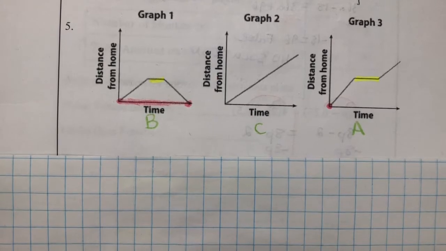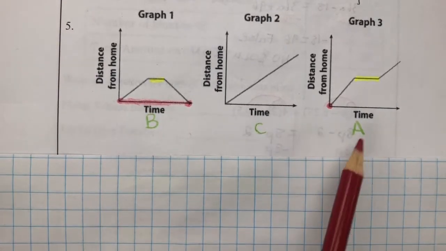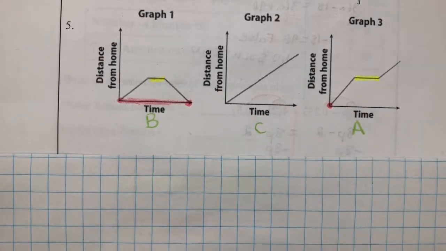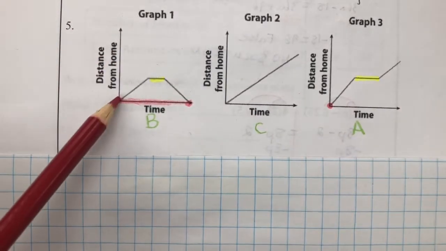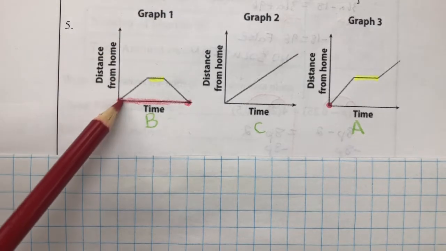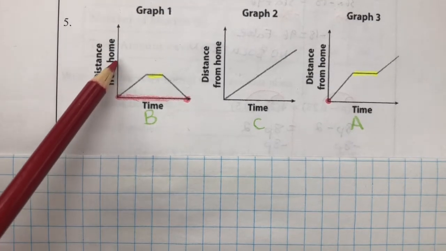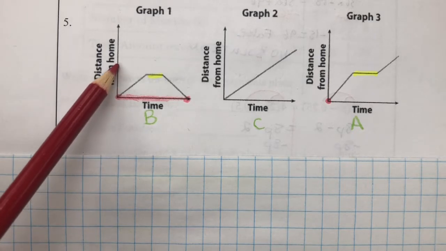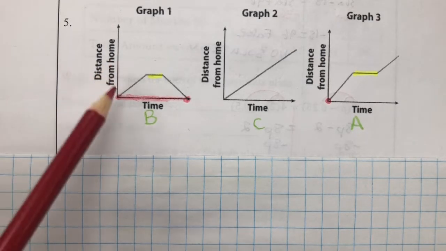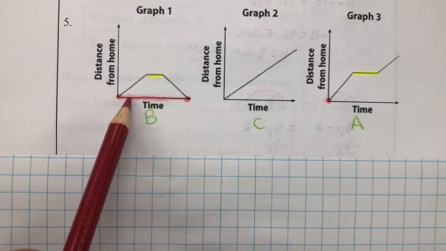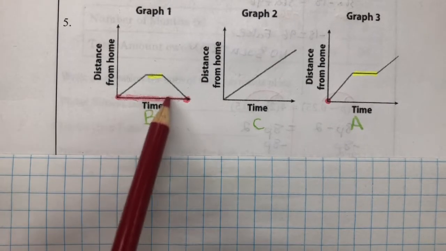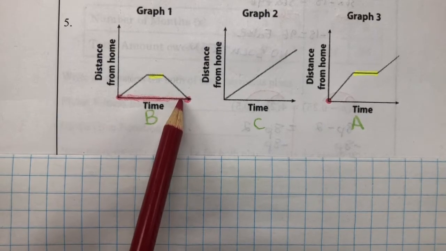For number 5, we have 3 graphs, and we have to determine which scenario matches each of these graphs. The y-axis is the distance from home. So the further the line gets away from the origin, the further away it is from home. And as it goes along the x-axis, that's time. So the more time has elapsed.